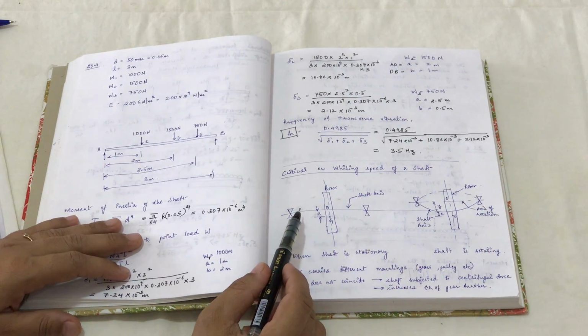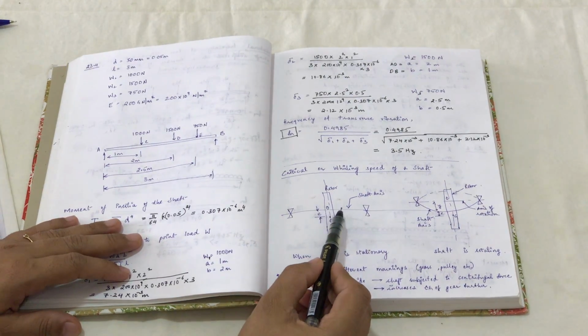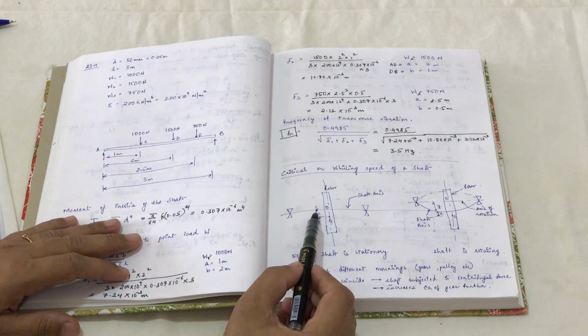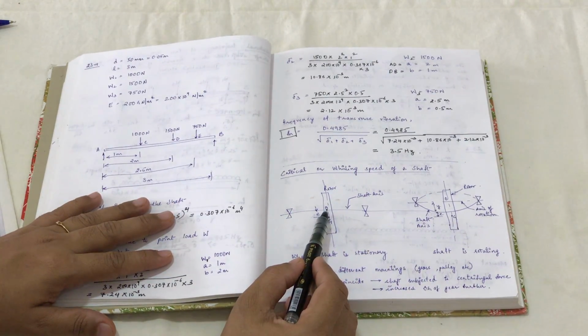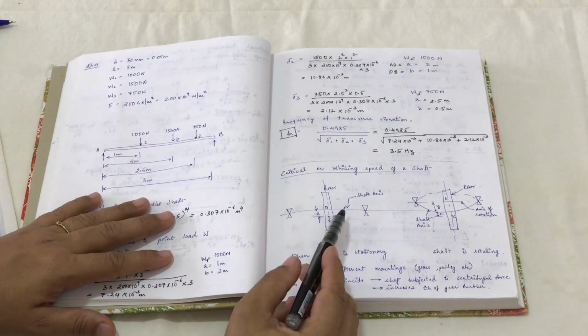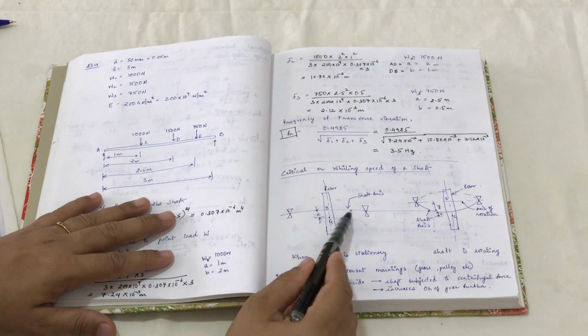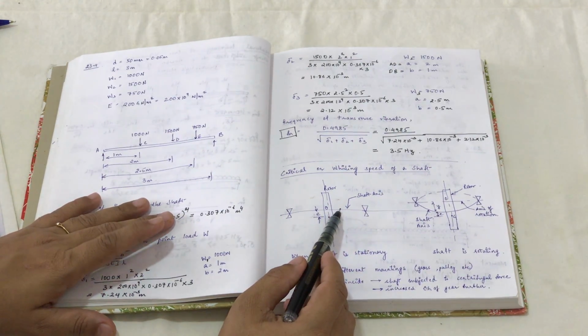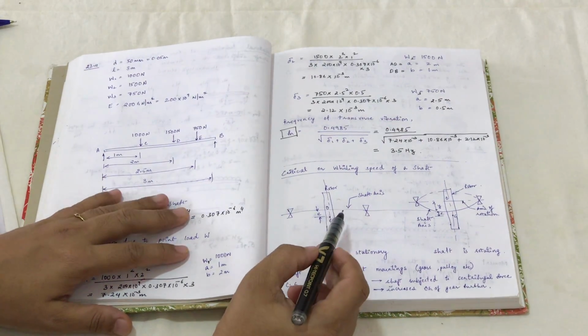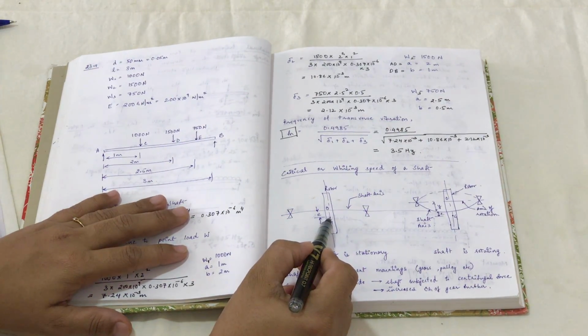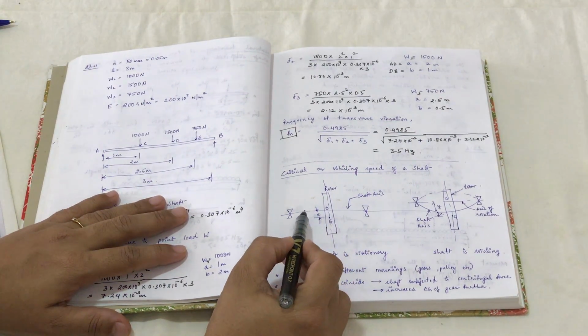So what happens here is, when the gears and pulleys are put on the shaft, the center of gravity of the pulley does not coincide with the axis of the shaft. We need to understand that the center of gravity G of the pulley will not coincide with the axis of the shaft.